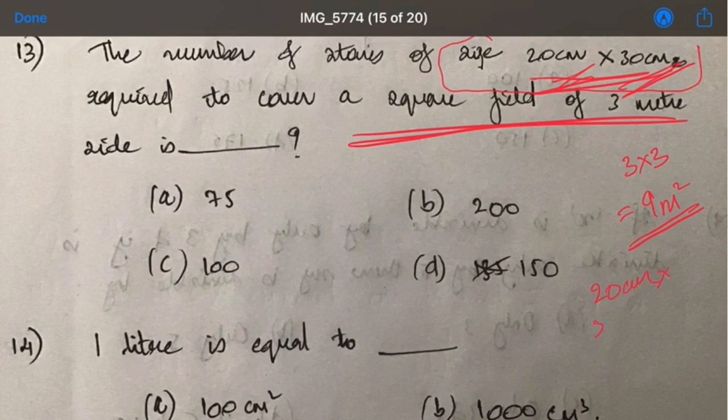This has to be either converted into meter square, or you have to do the reverse. But whatever it be, the step is always like I have to explain it to you. The basic formula you have to remember here is the number of stones required. The number of stones that is required is equal to the area of the field divided by the area of a stone. In any question you can apply this.